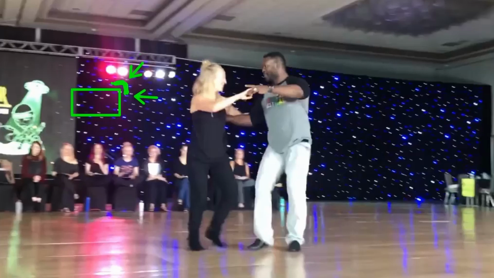Right. So what you have is actually two directions in which you can have connection. You have the linear and you have the lateral. And so, really hugging the corner of the follow's ribcage with your right hand as a leader is really important.